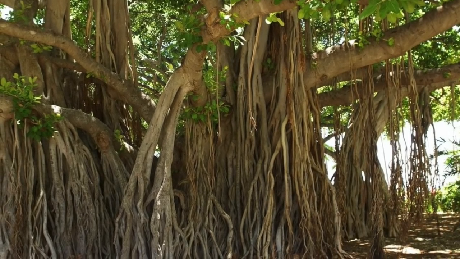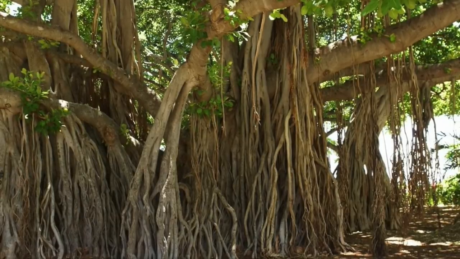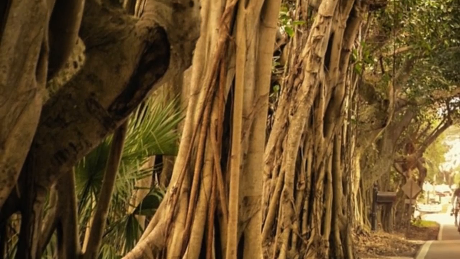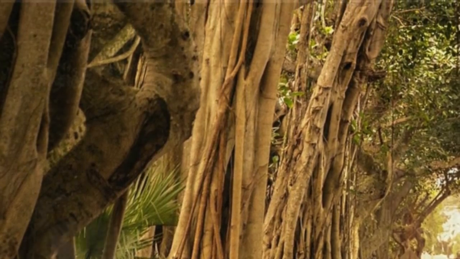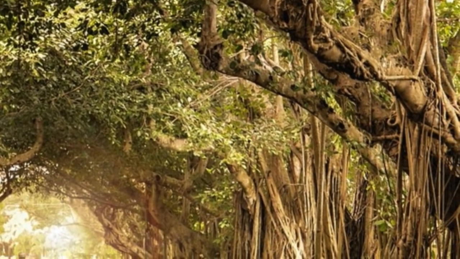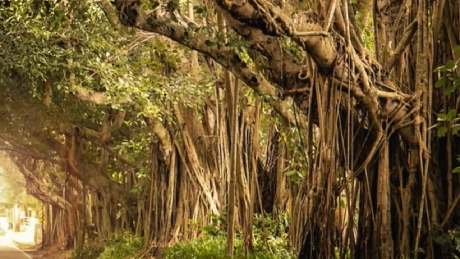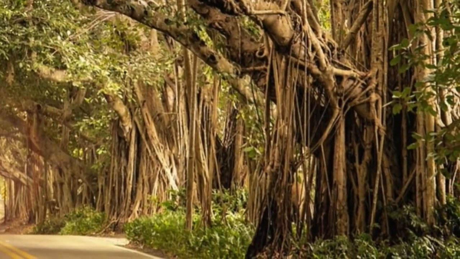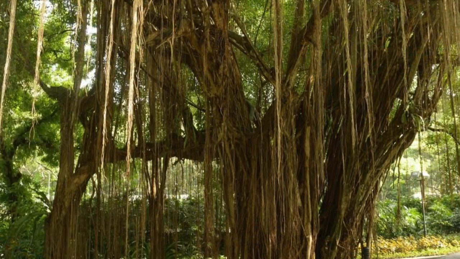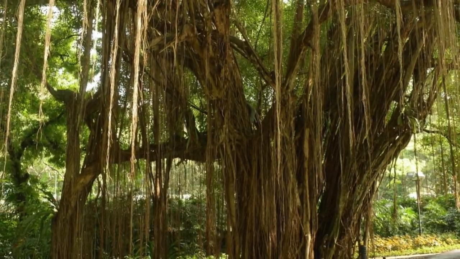Banyans are the world's biggest trees in terms of the area that they cover. The biggest one alive today is found in India, and it covers over 4 acres and can shelter 20,000 people. Banyan fruits, leaves, roots, and sap are used in many herbal medicines.